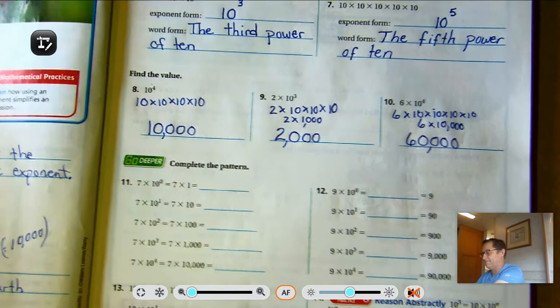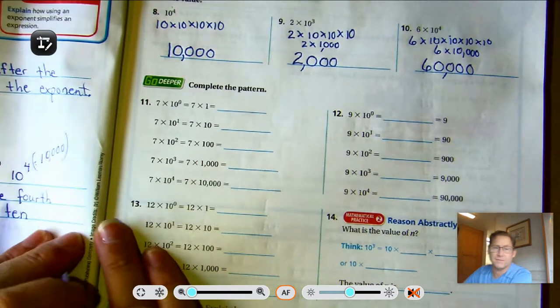All right, so complete the pattern. This is kind of like the hummingbird problem, right?